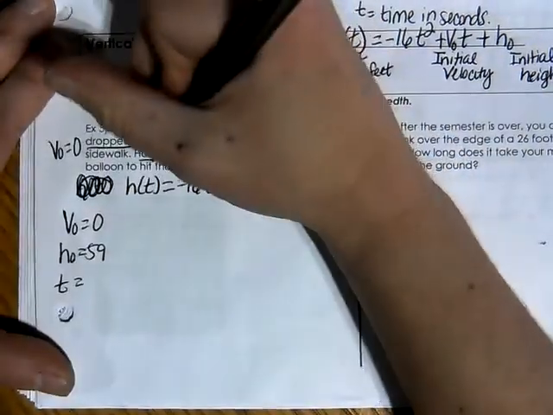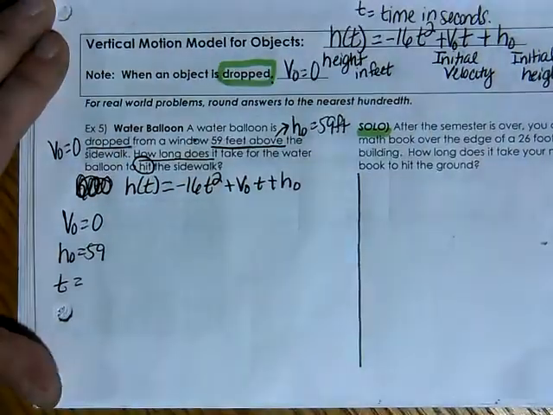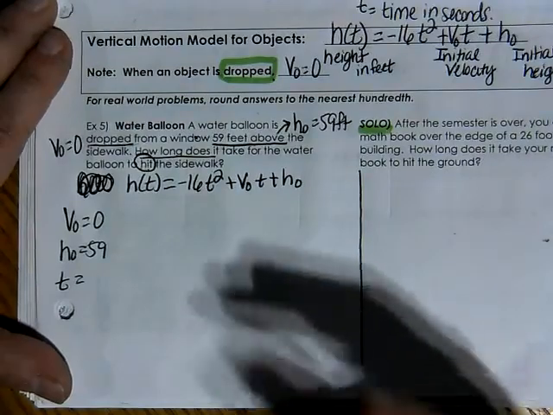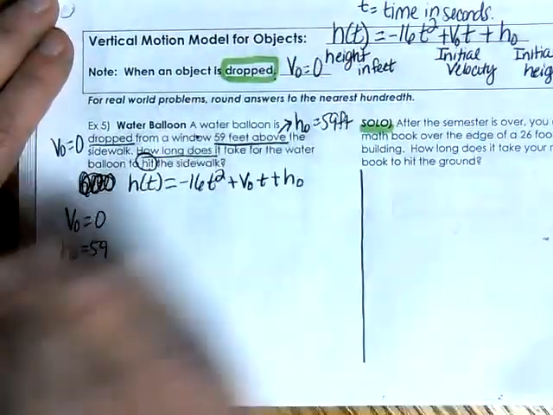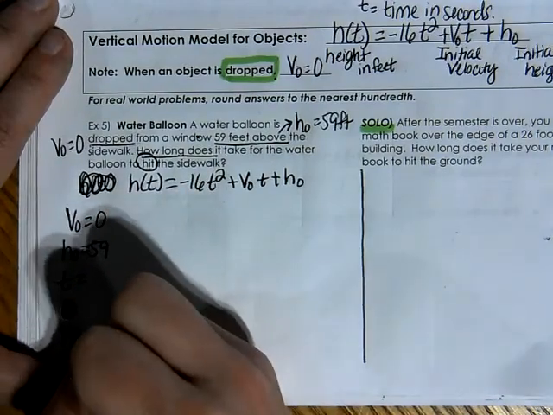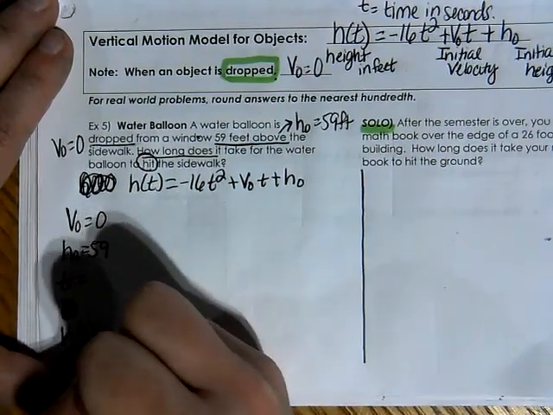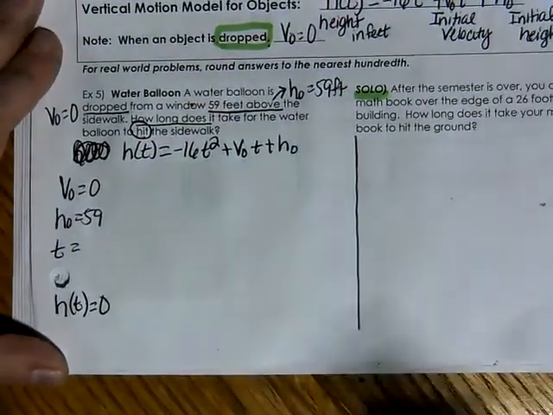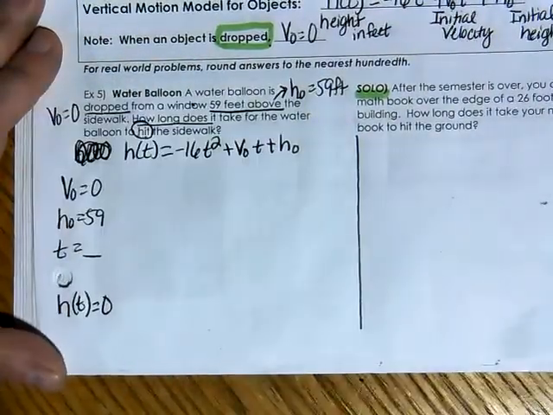My height when it hits the sidewalk. Let's think about what that is. When you hit the sidewalk, what's your height? 0. So your height after so much time is supposed to equal 0. We need to find what time is.